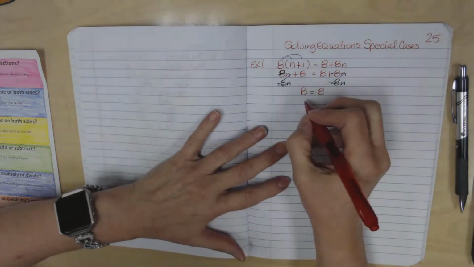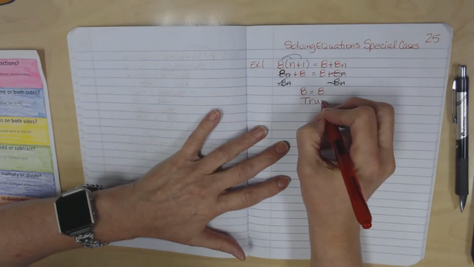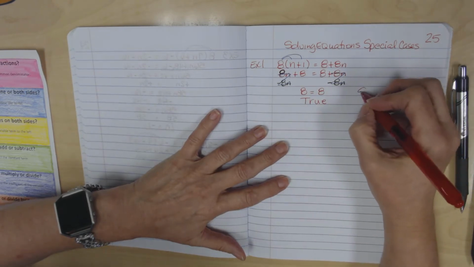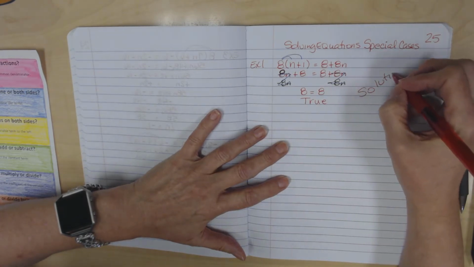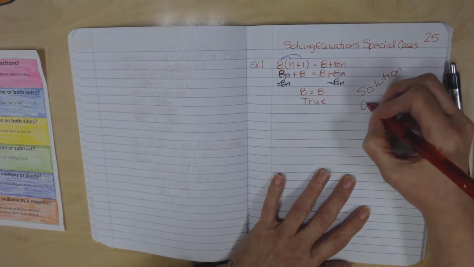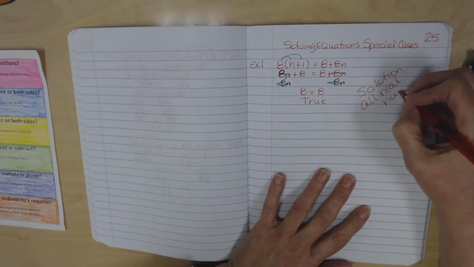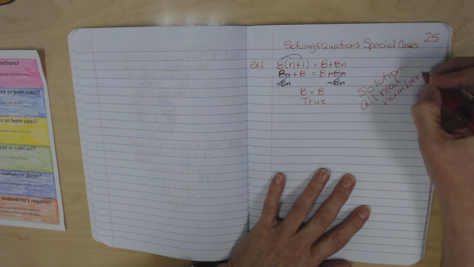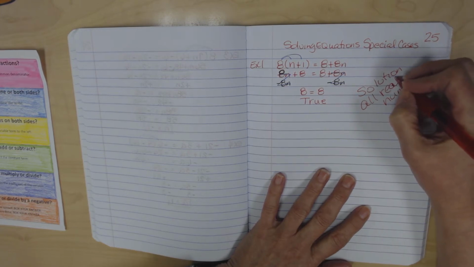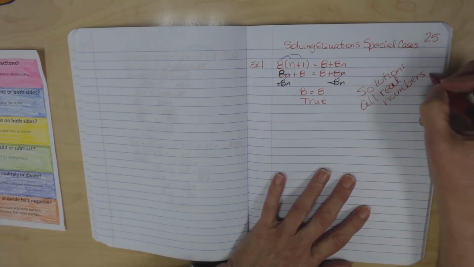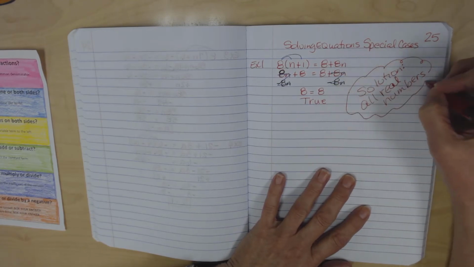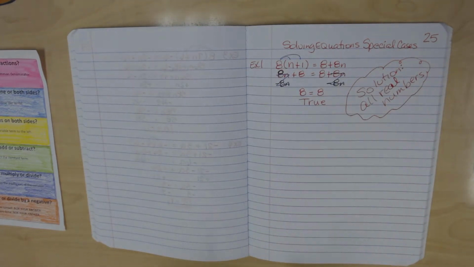Well, this statement is a true statement. So our solution is all real numbers. So our solution in this case, our special case, is all real numbers.